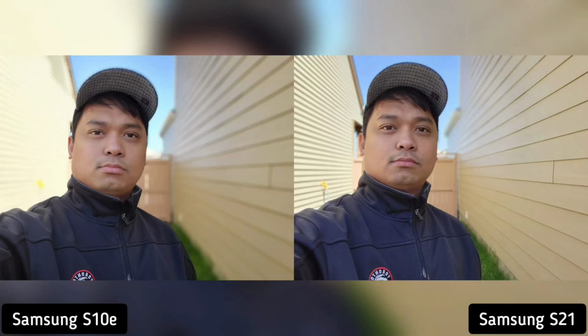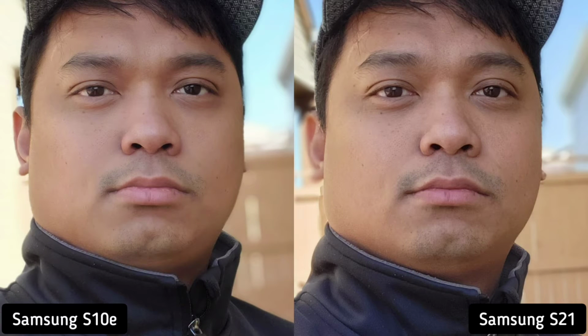Next is rear camera portrait shot. At first glance, I thought it was the same photo, but when I zoom in, I noticed that S21 is applying a little bit of smoothness by default, while S10e has more details. This is a personal preference. Girls might like the smoother look, so it's a tie for me.